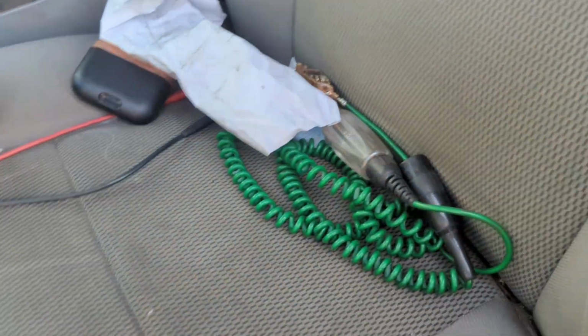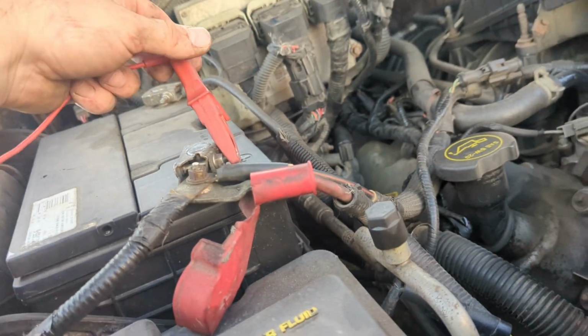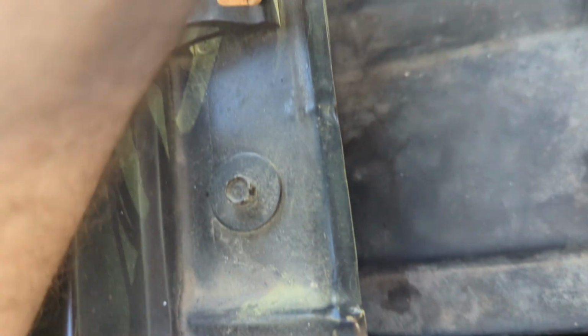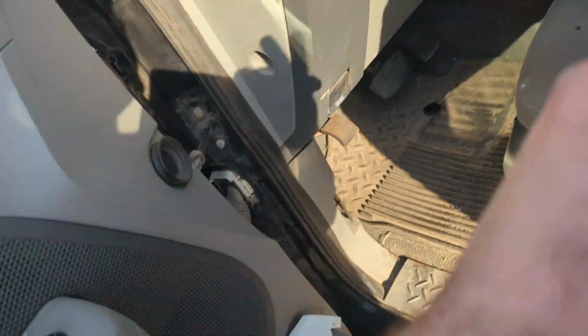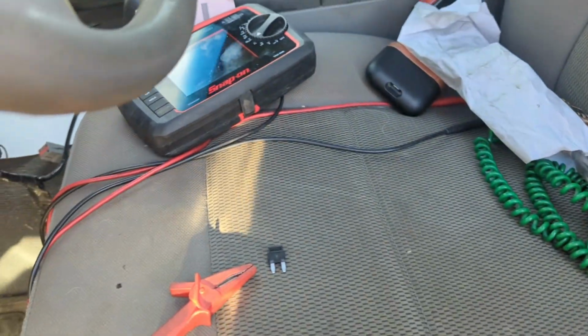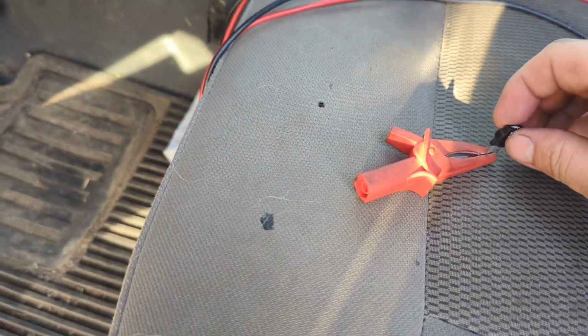Now, how can we test to see if a diode is shorted out? Well, a diode should only let voltage go through in one direction. So basically, if we take a clamp onto one leg of that diode and we touch the other side and we do a resistance on it, that resistance should be in the mega ohms one way, and it should be open on the other leg. All right, so I'm just gonna take him, I'll stick him in there.